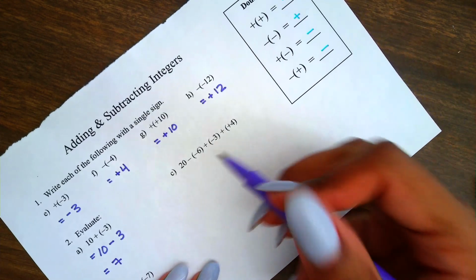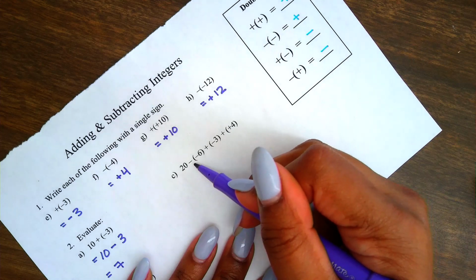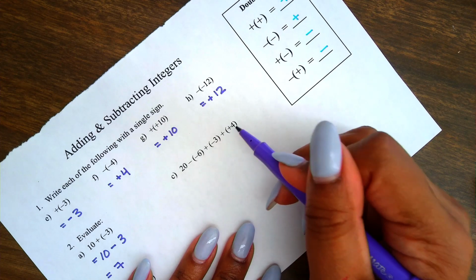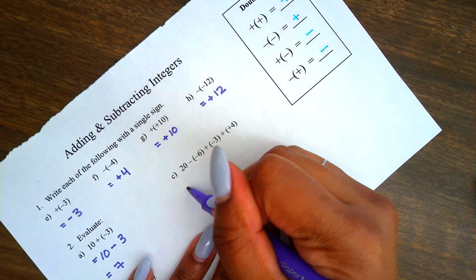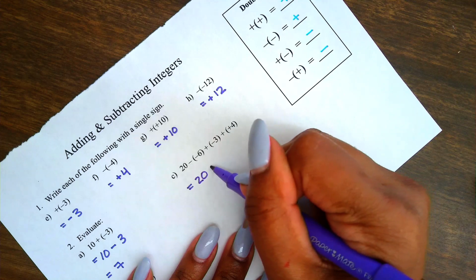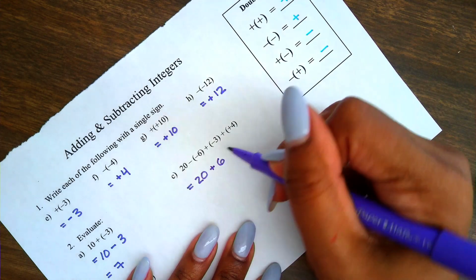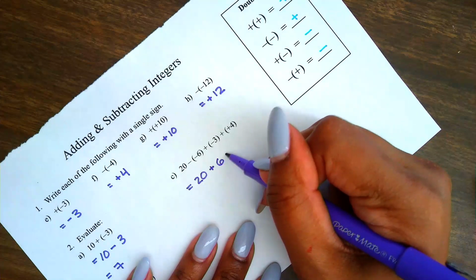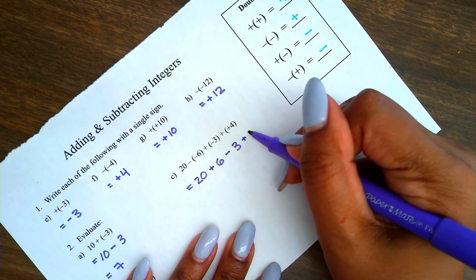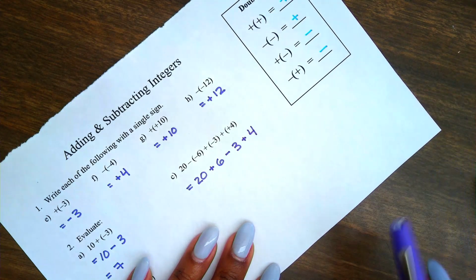Okay. Here we have 20 minus -6 plus -3 plus +4. So I have this equals 20. Two negatives make a positive, 6. Positive and a negative make a negative, and I have my 3. Positive and a positive stay a positive, and I have my 4.